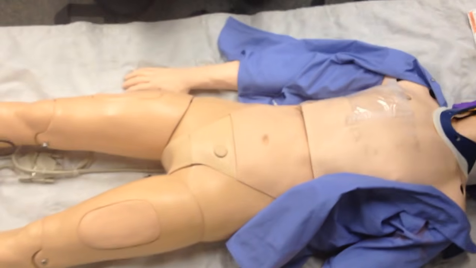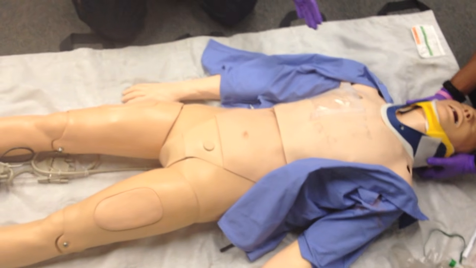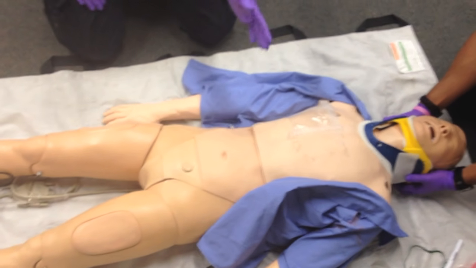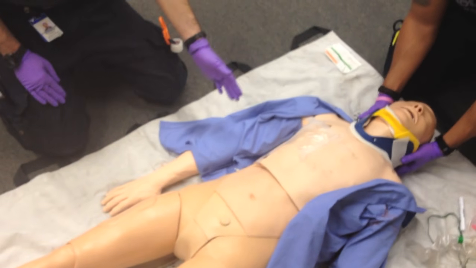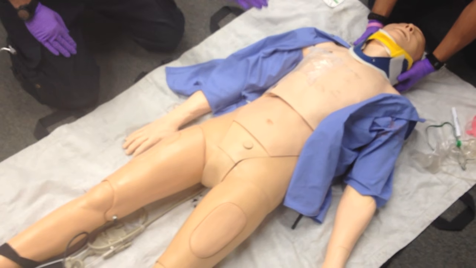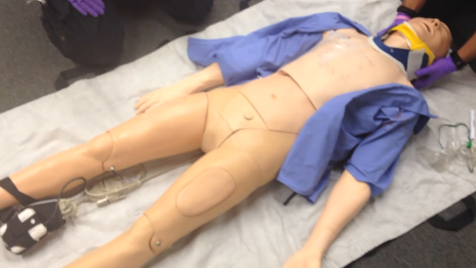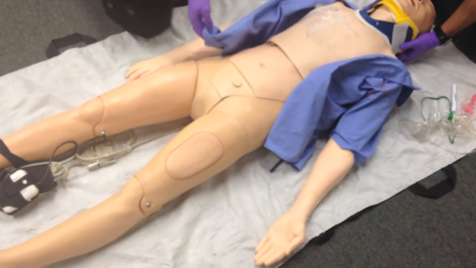At this point, I need to check the patient's backside. I note that he has a possible sucking chest wound and pneumothorax. In order to not compromise the patient's good lung, the left lung, I'm going to roll this patient onto his injured lung. Noted. Using a partner, we're going to log roll the patient on C-spine's count.